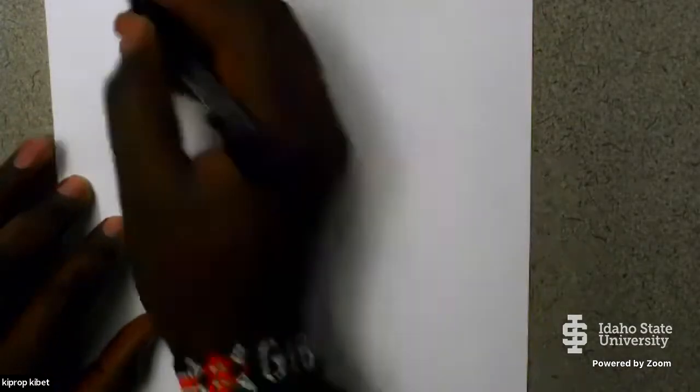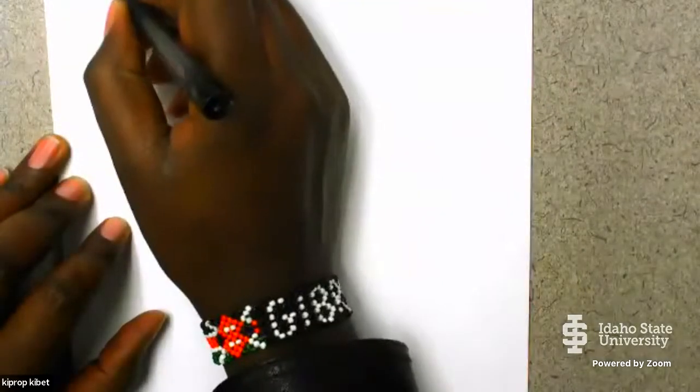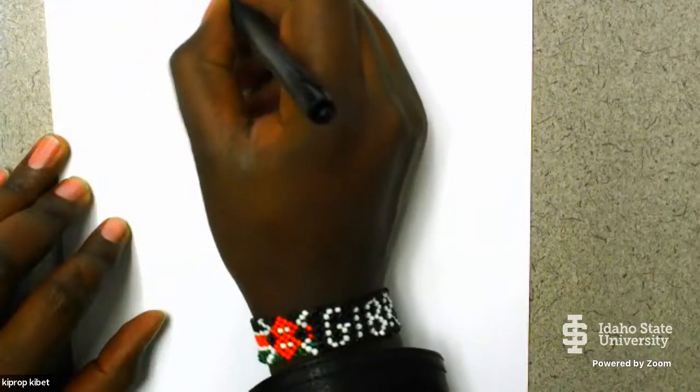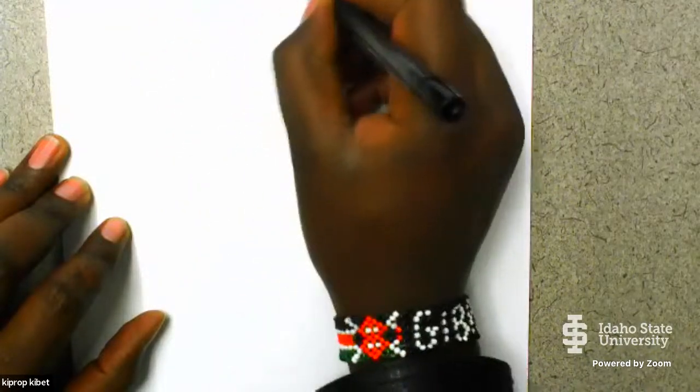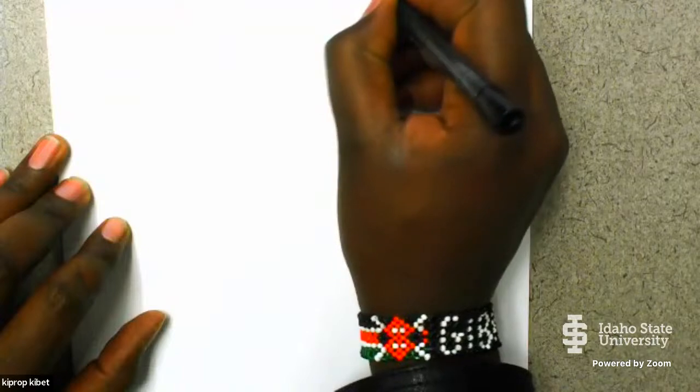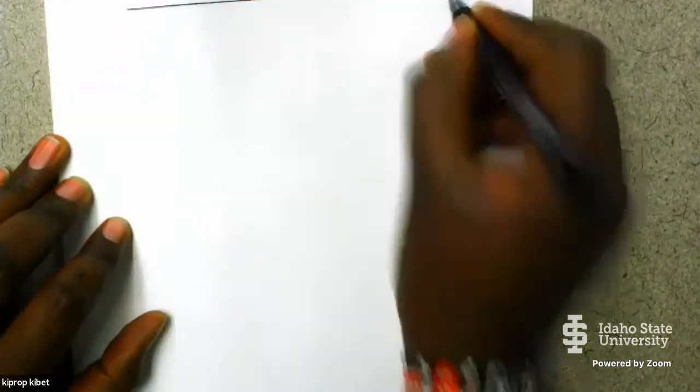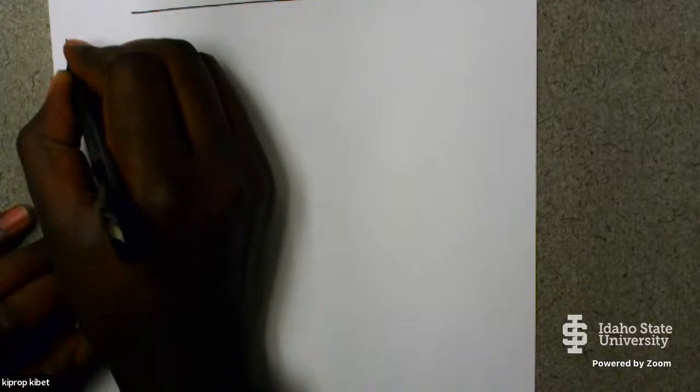Okay, let's look at section 2.2, the inverse of a square matrix. So let's start from the first one, 1.1.